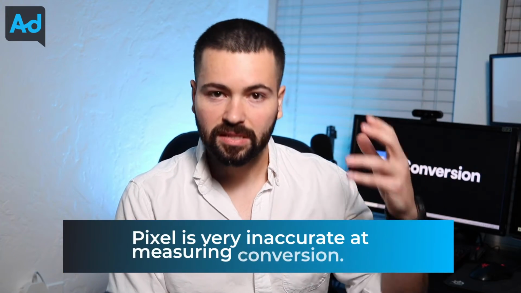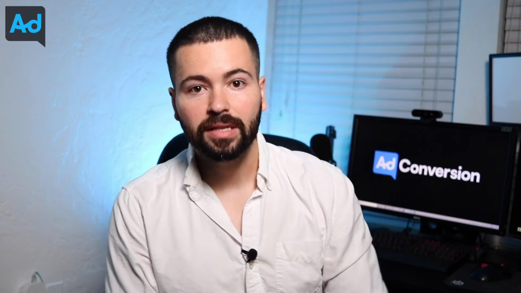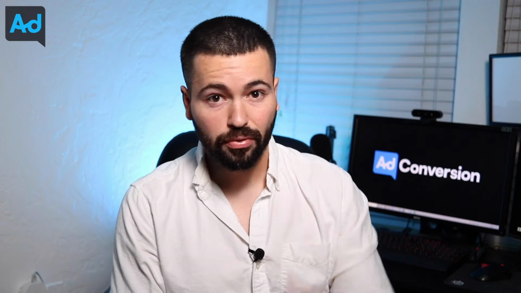Now, the downside with client-side tracking and tracking based on the pixel is that it's really inaccurate at measuring conversions. The pixel will overcount, the pixel will underreport, the pixel is biased to Google, the pixel does not factor in things such as viewability. Google can literally show your ad for a fraction of a second and then try to associate credit to that if you're tracking view-through conversions.